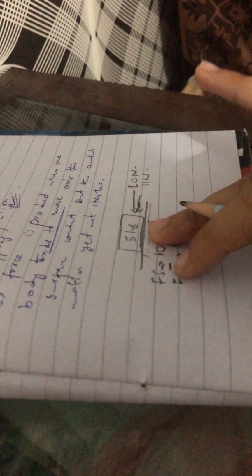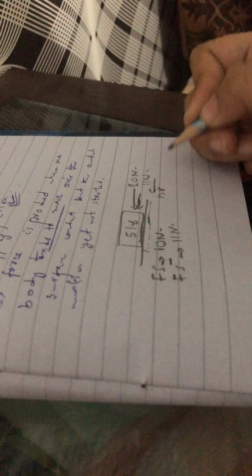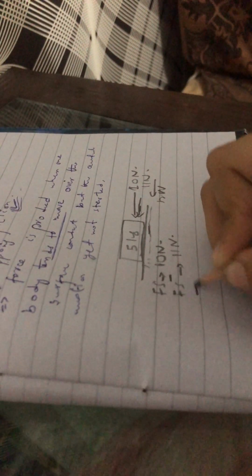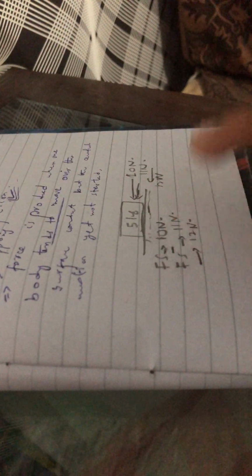Both are equal. If we apply a force of 12 Newton, the static friction is also 12 Newton. So both are equal in static friction.